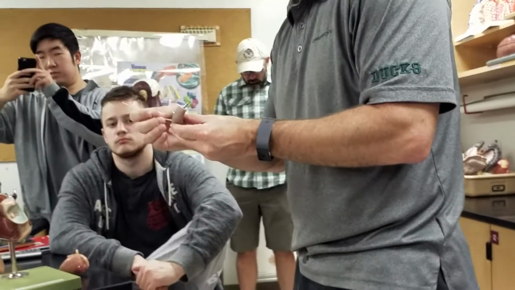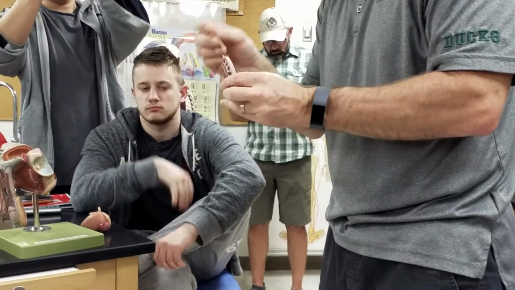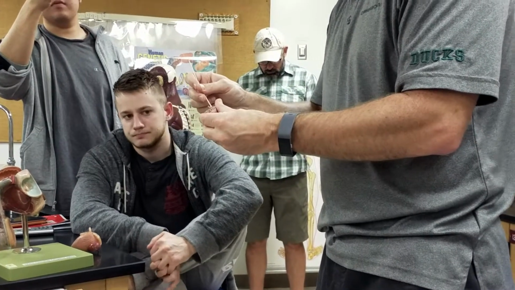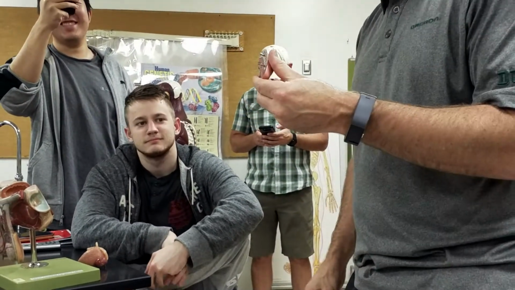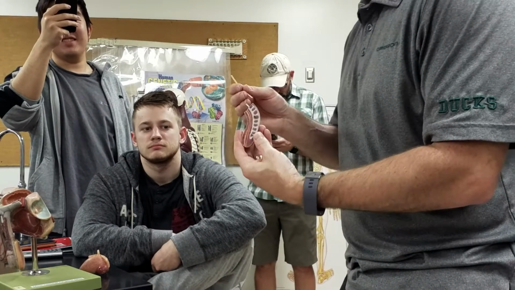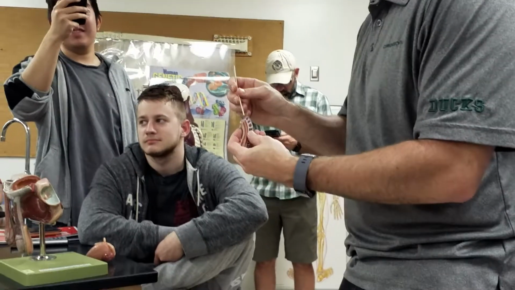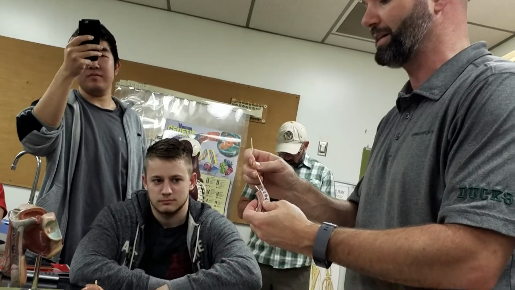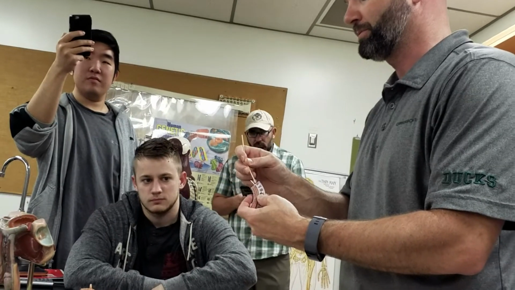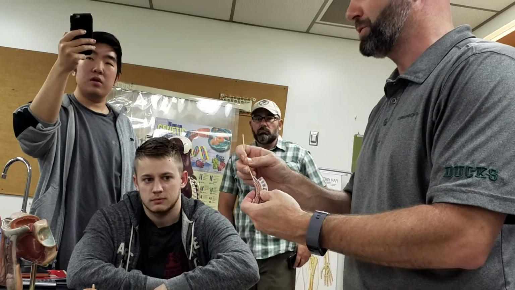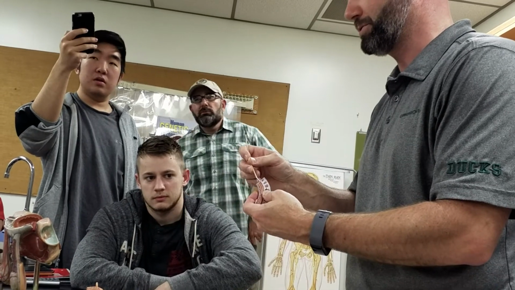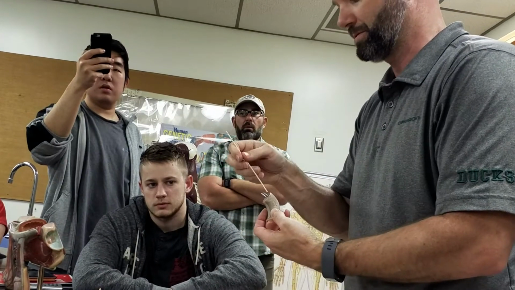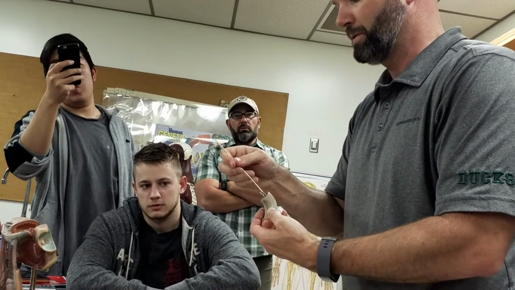The white? Just the white? Here, the skin. The white tunica albuginea, surrounding spongy tissue, an erectile body called corpus spongiosum. So just this one is corpus cavernosum. And then the two together would be corpora cavernosa.